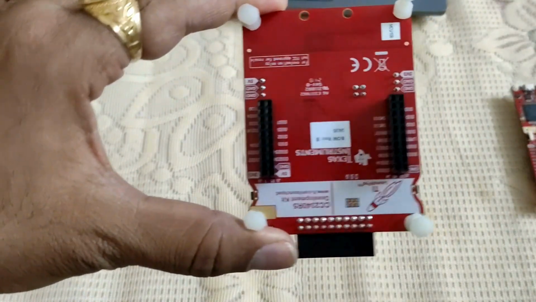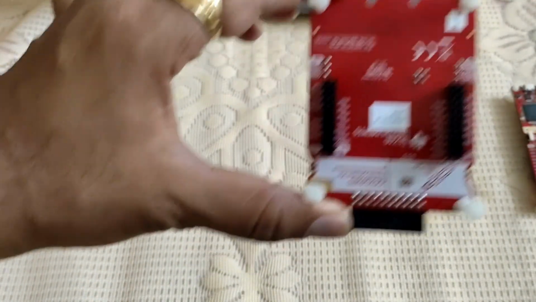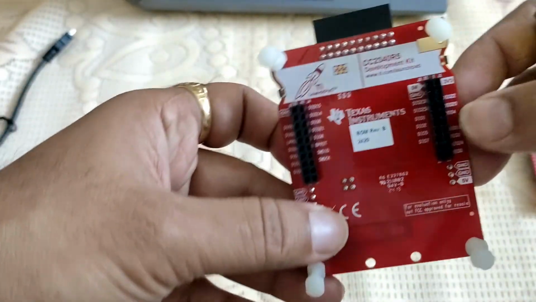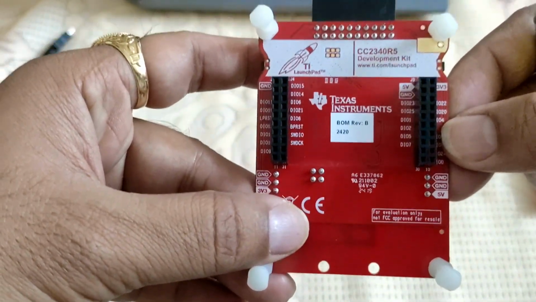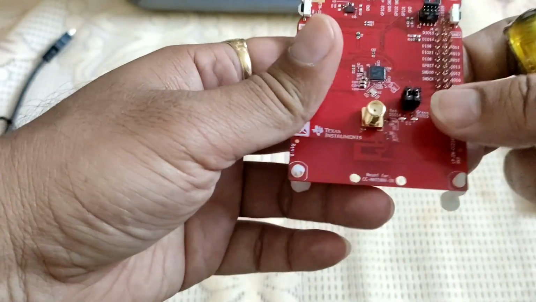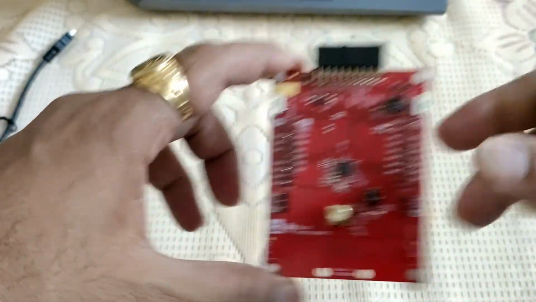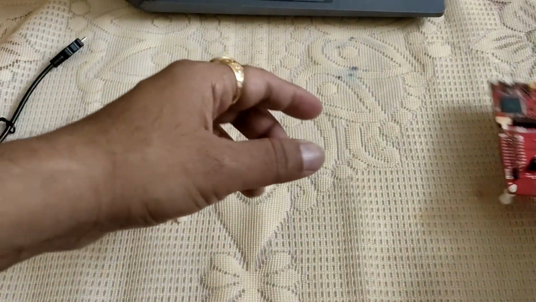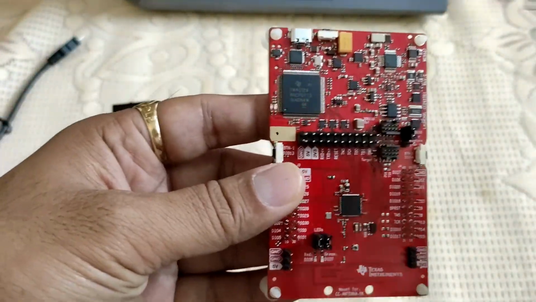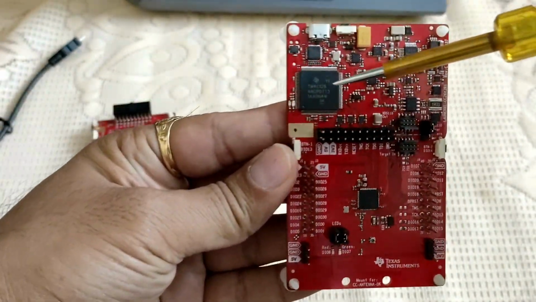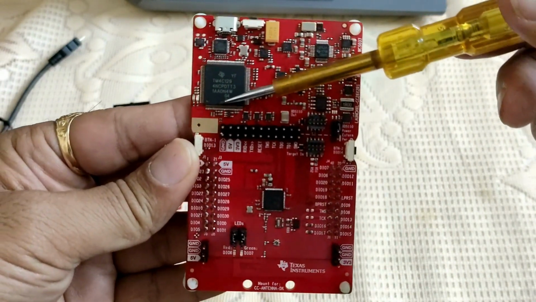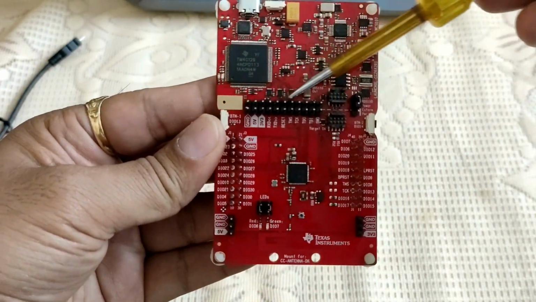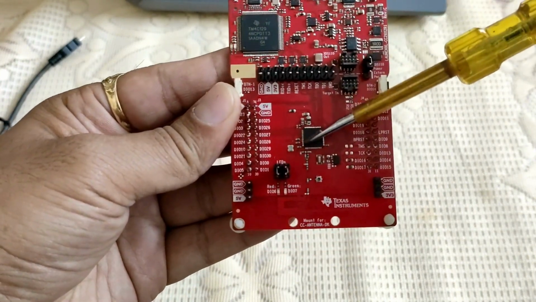This is how this LaunchPad looks from the back side. These two black connectors are for external circuit connections. We have another LaunchPad with us. This is the CC2652R LaunchPad, and only the debugger section of this LaunchPad will be used for our video.